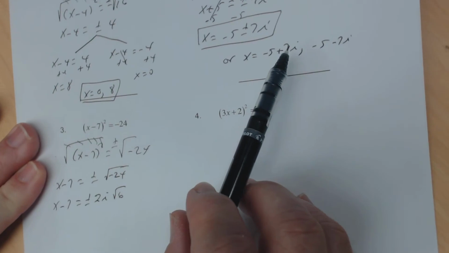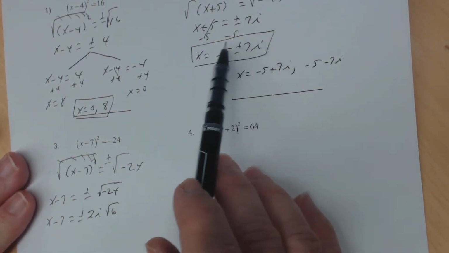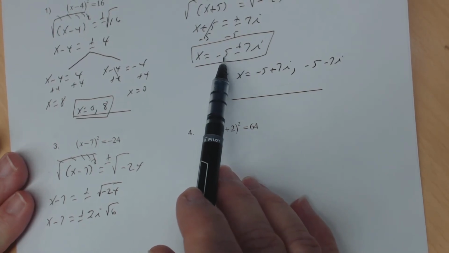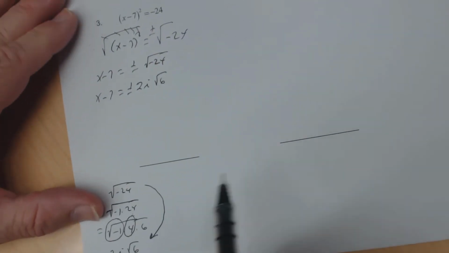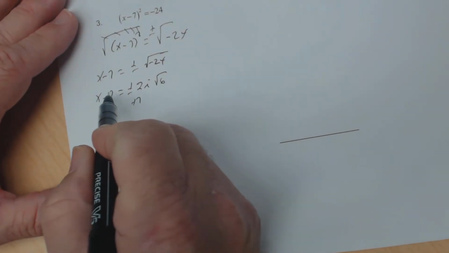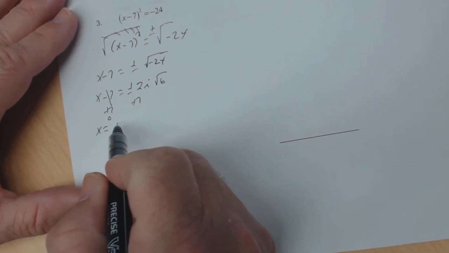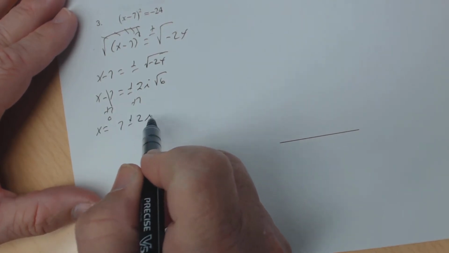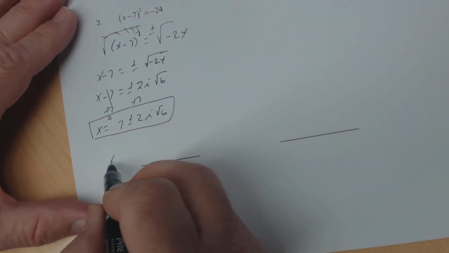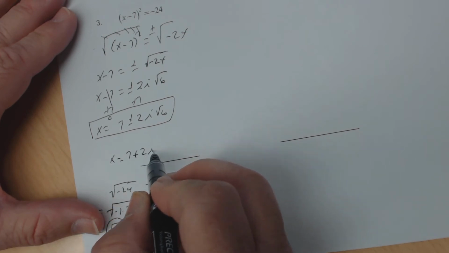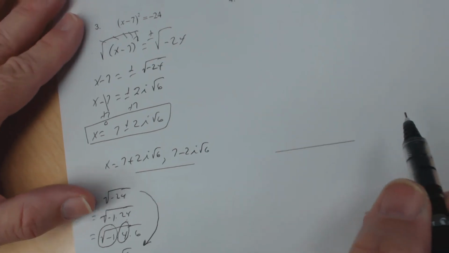Now just like with number 2, we had this complex number, you can go ahead and leave it like this, where you get the whole number part plus or minus the imaginary part. So I'm going to add 7 to both sides and then I'm done. So 7 and negative 7 is 0. So you get x equals 7 plus or minus 2i square root of 6. So you can leave your answer like this, or you can write it as x equals 7 plus 2i square root of 6, comma, 7 minus 2i square root of 6.